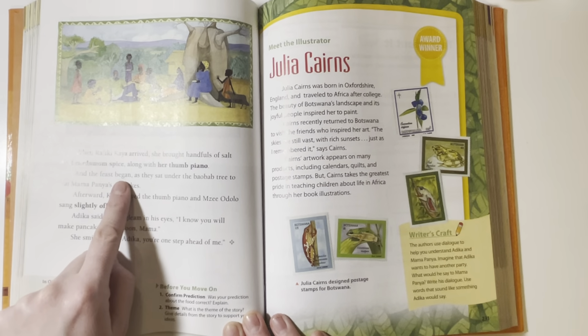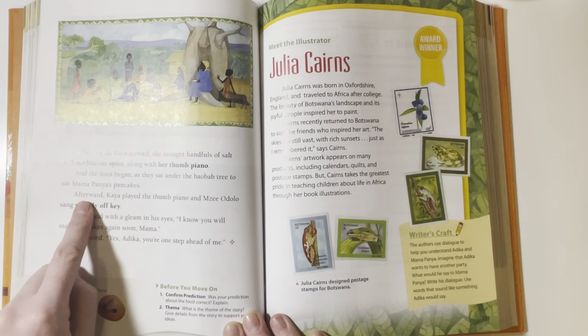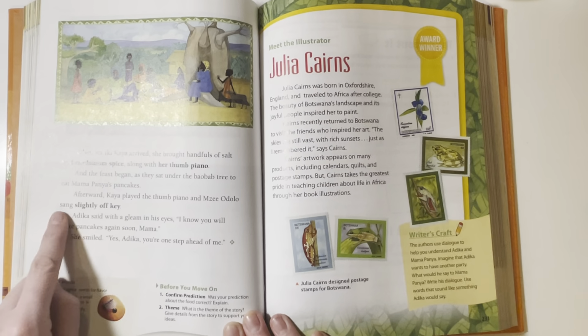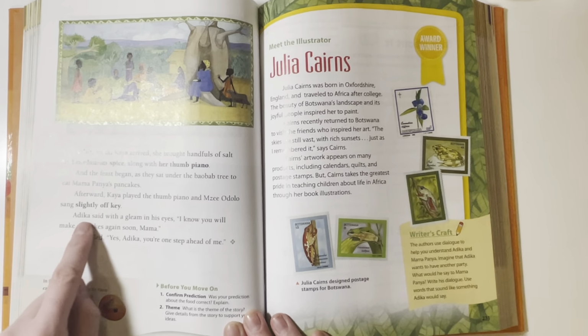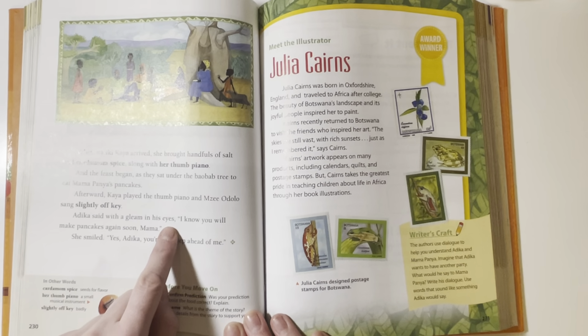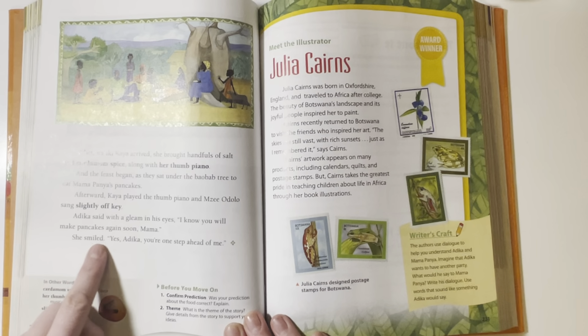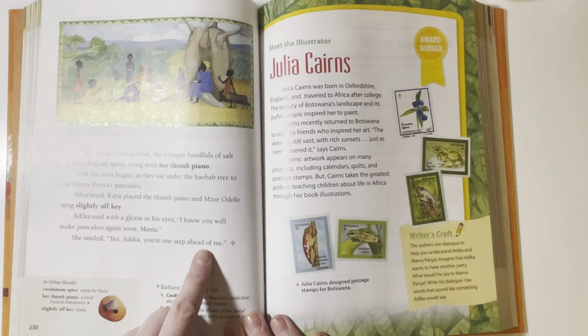And the feast began as they sat under the baobab tree to eat Mama Panya's pancakes. Afterward, Kaya played the thumb piano, and Mzee Odolo sang slightly off key, so he sang badly. Adika said with a gleam in his eyes, "I know you will make pancakes again soon, Mama." She smiled. "Yes, Adika, you're 1 step ahead of me."